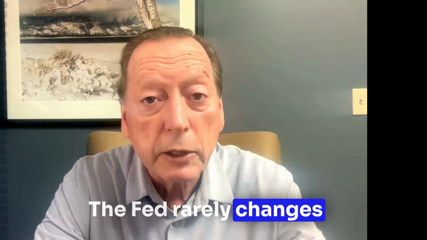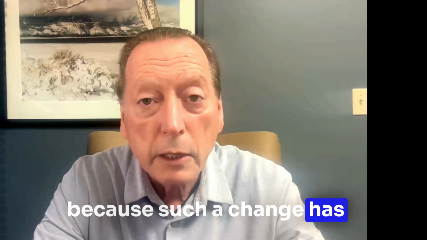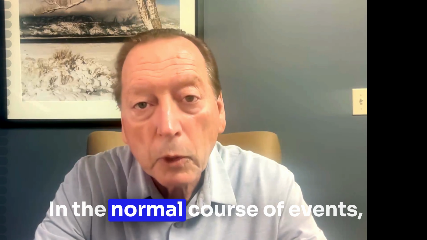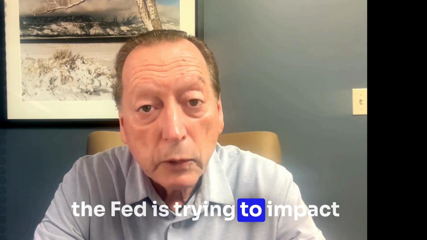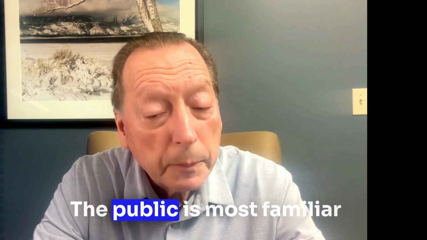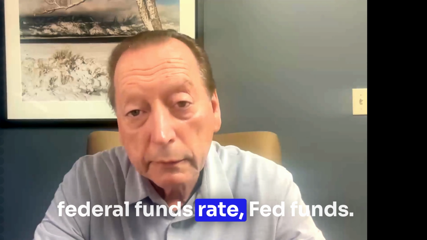The Fed rarely changes bank reserve requirements. That's tool number 1, because such a change has a large, immediate, and universal impact on banks. In the normal course of events, the Fed is trying to impact banks and the economy in a more nuanced way. The public is most familiar with the second tool, the federal funds rate, Fed funds.